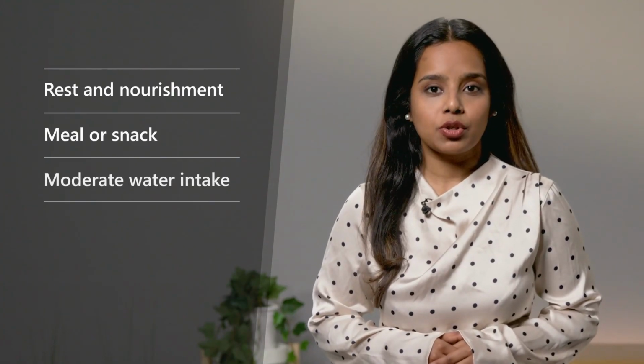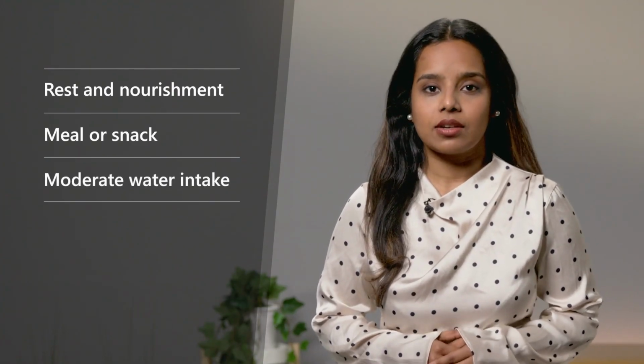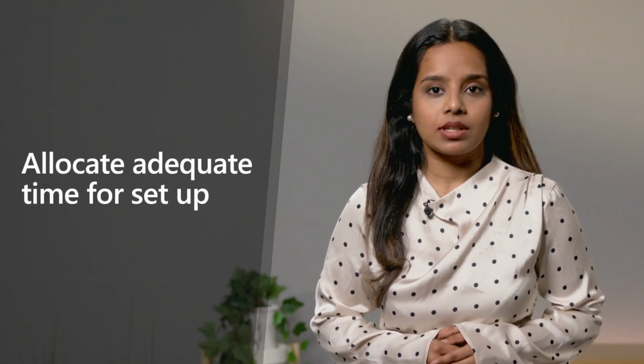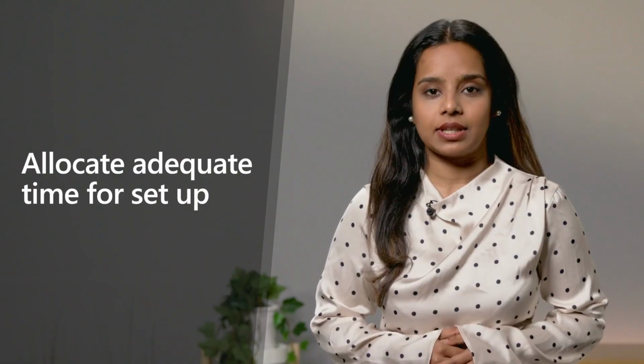When test day arrives, consider doing the following. Ensure that you show up well-rested and nourished. Eat a healthy meal or a snack beforehand, and don't drink too much water, as bathroom breaks are not allowed during the exam. You should also give yourself enough time to get set up, as the last thing you want is to feel hurried or be late for the exam.